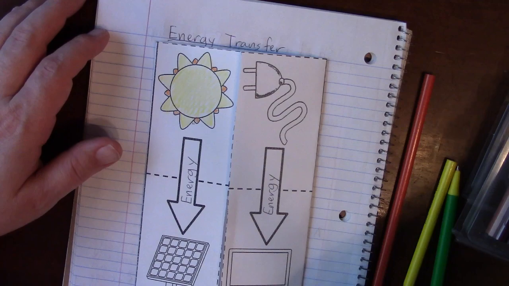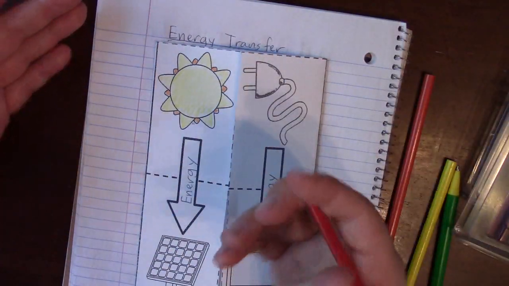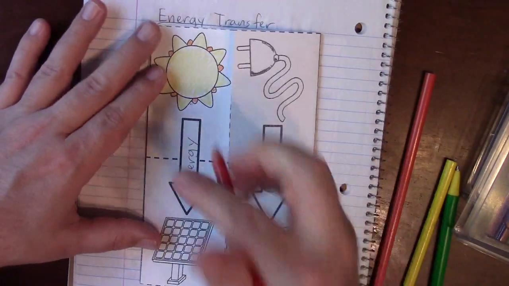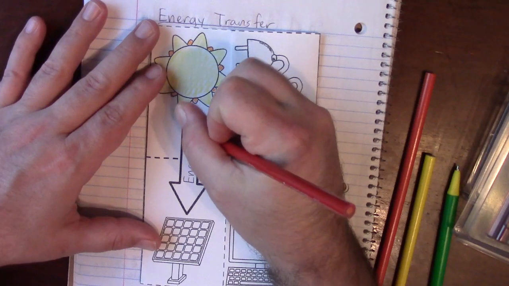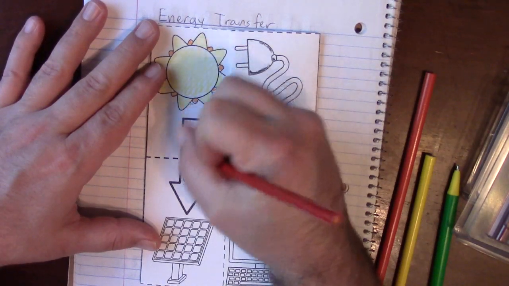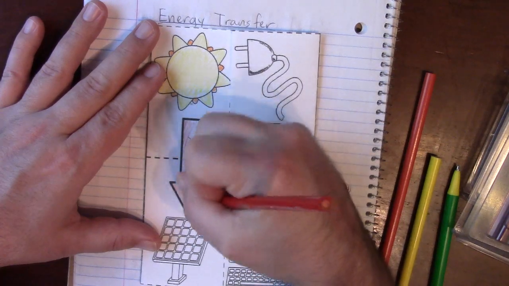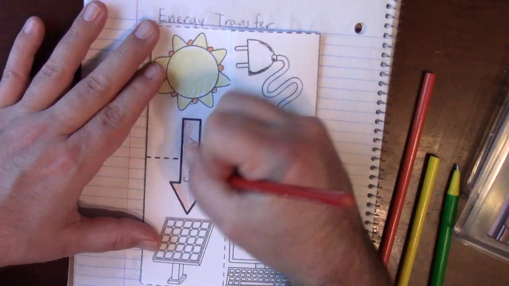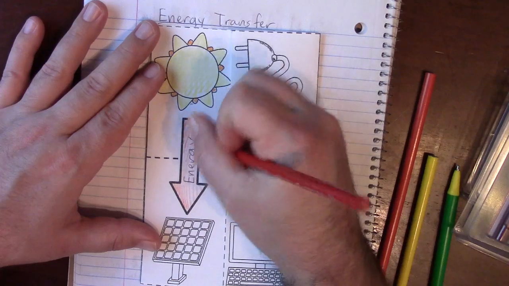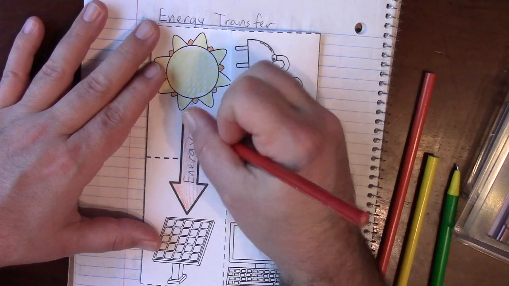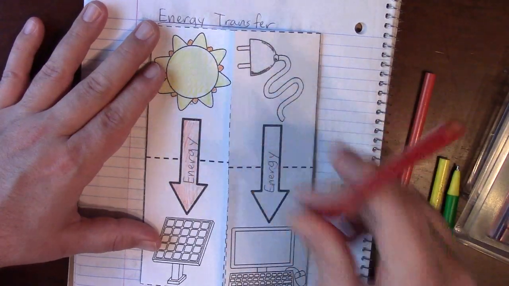So I colored my sun. My sun's going to give off the light rays, right? I'm going to color this arrow red. Well, you probably want to color the sun yellow or orange like I did. You can color these arrows whatever color you want. I'm just using red because it stands out pretty well.